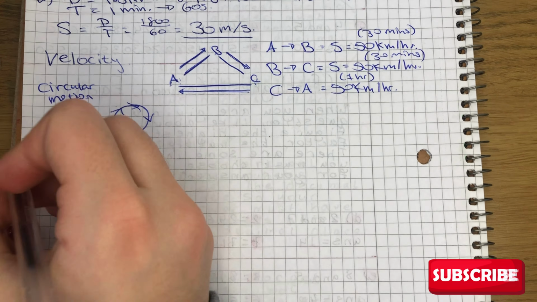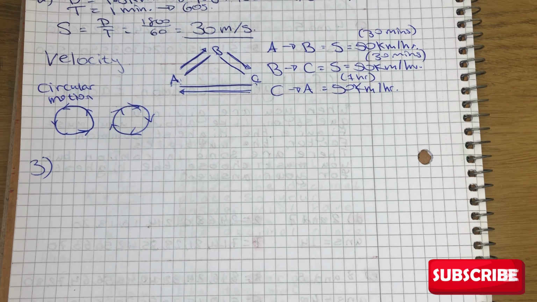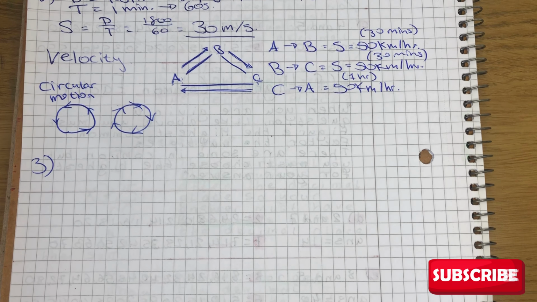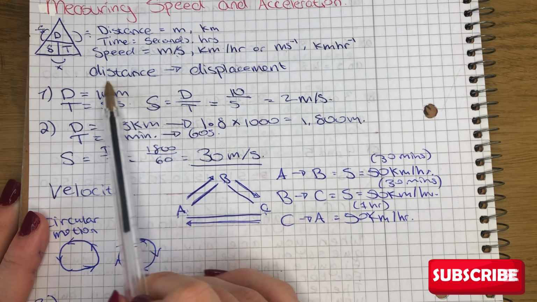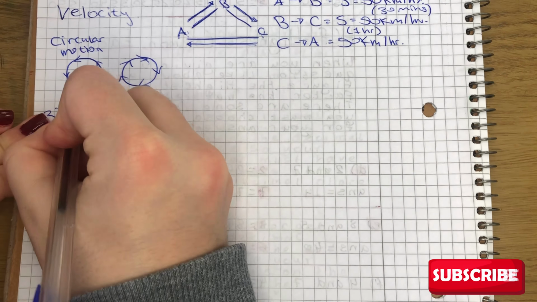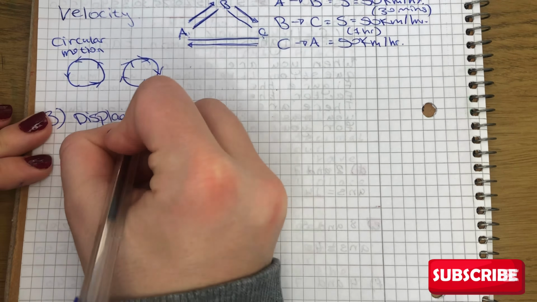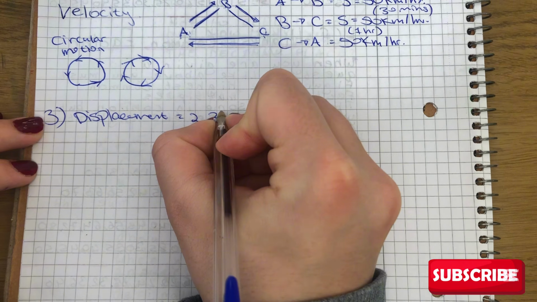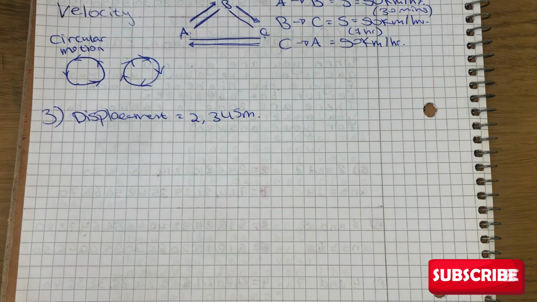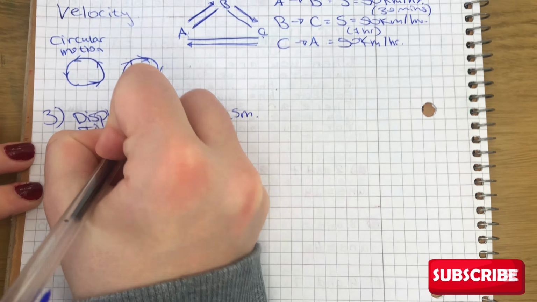Say you're given another question, and it's a bit more complicated. You're told the displacement of a train is around 2,345 meters, and you're told the time is 315 seconds.